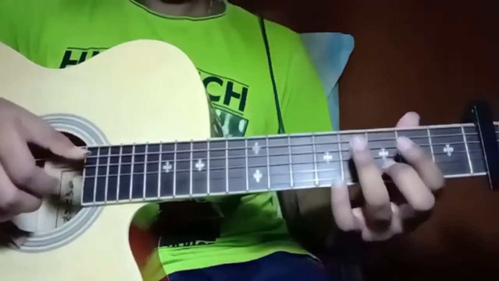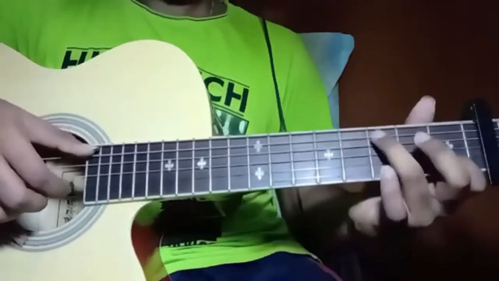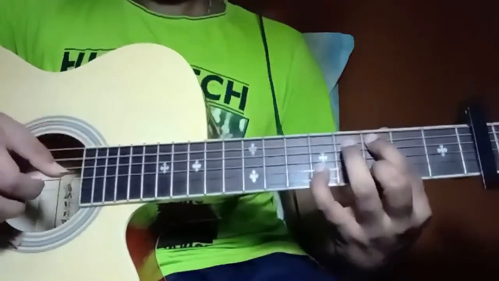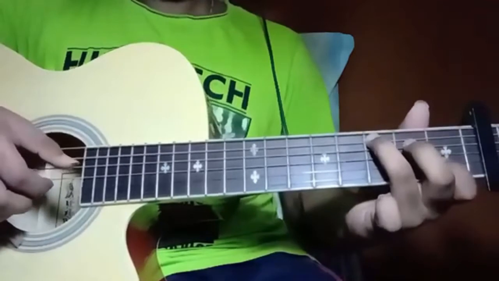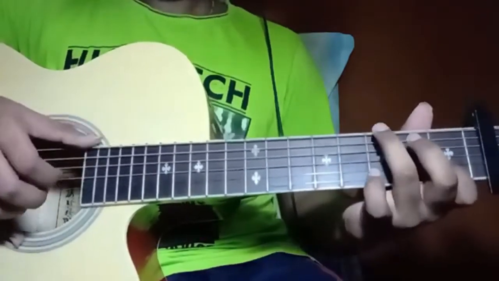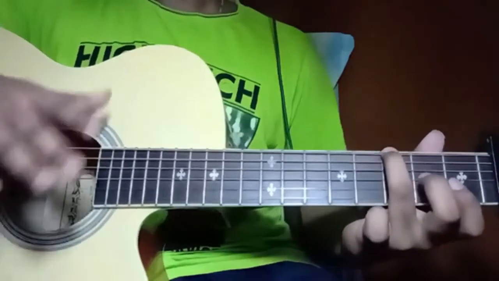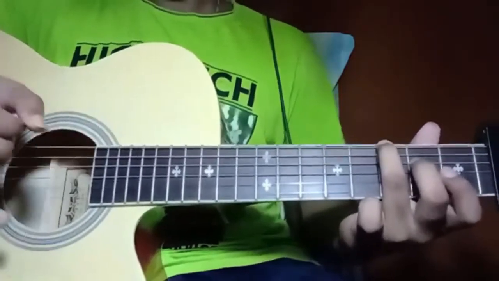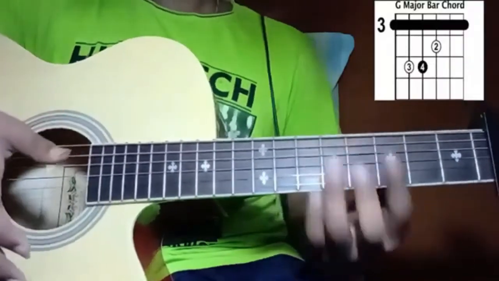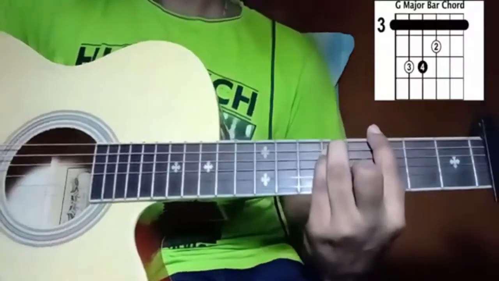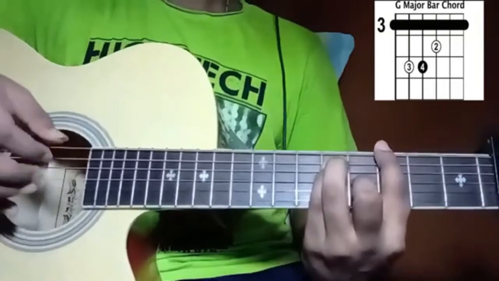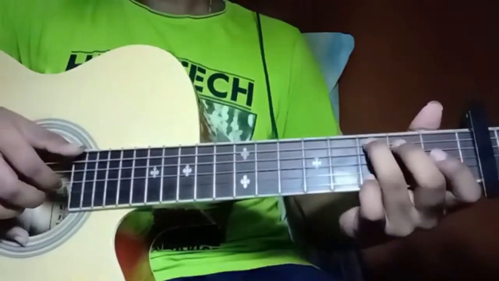Then okay, you end the solo here, and now you will place the G major chord. So you get the G major chord here, and now you will slightly strum. So let's see how the solo sounds like.